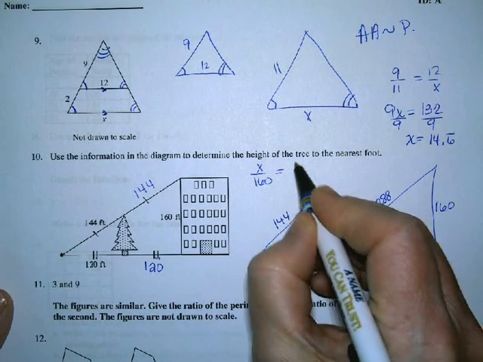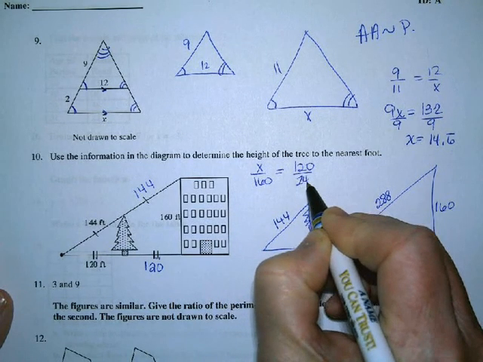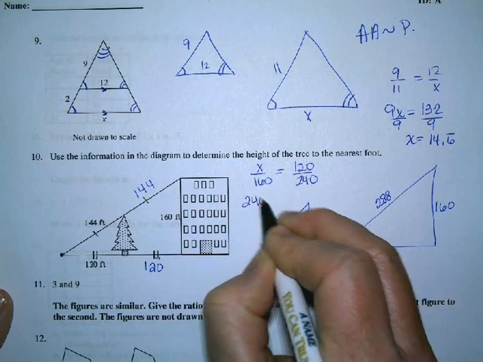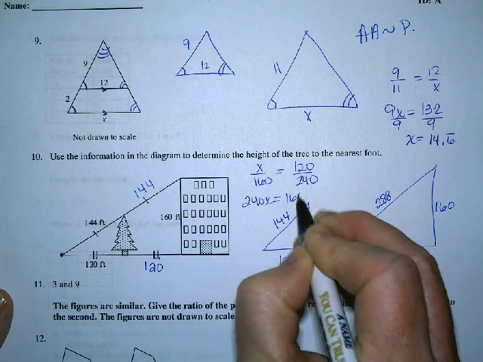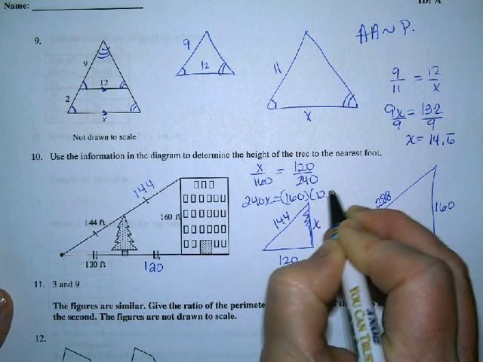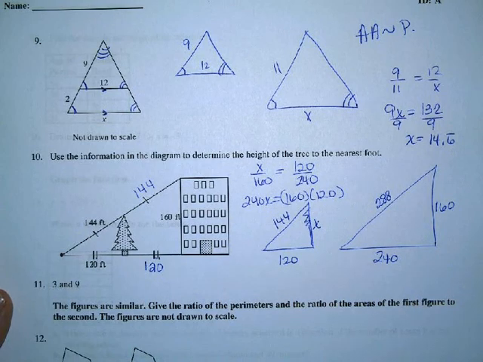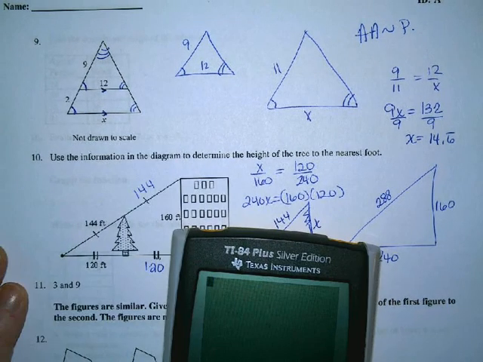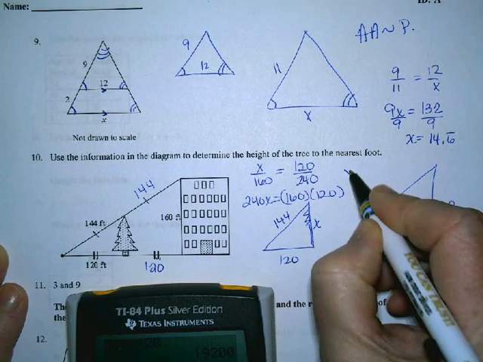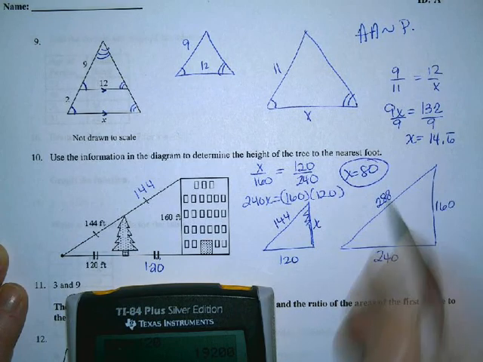So I have 240x equals 160 times 120. So 160 times 120, and then I need to divide by 240. So x is 80. Any questions on that problem?